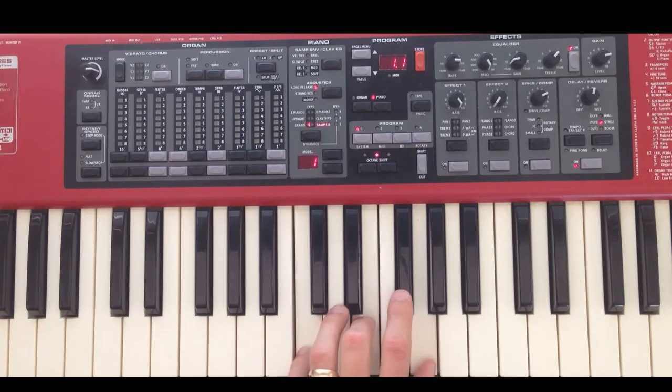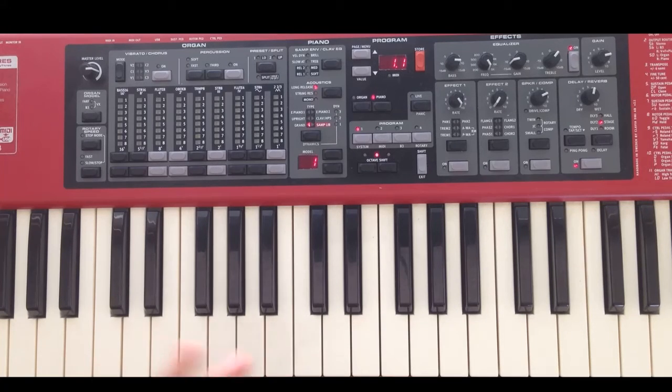So Alberti bass, bottom, top, middle, top. We're just playing a chord, and we're just having a little bit of fun. You can change the chords, you can do all sorts of fun little things. They use it a lot in classical music too. So classical music and surf music. Who would have thunk that those two things can be linked up? But they are. So that's the Alberti bass.